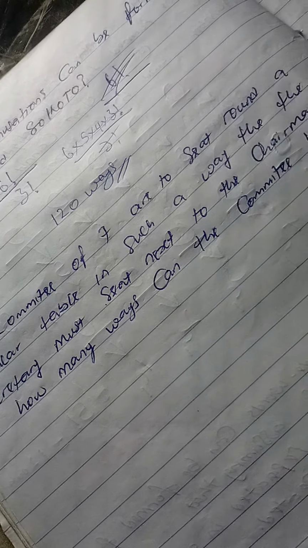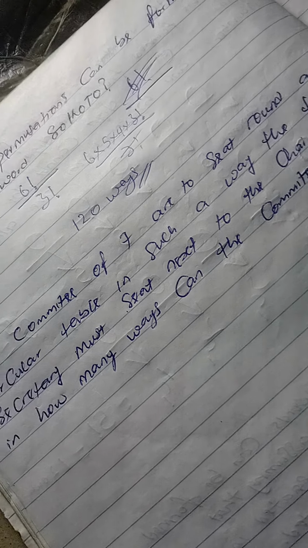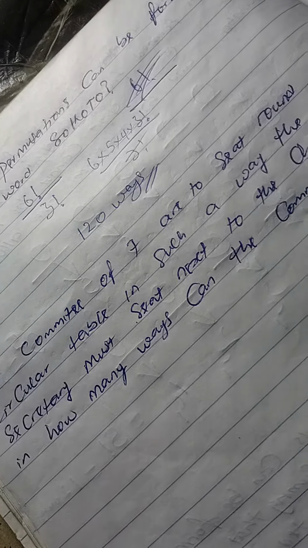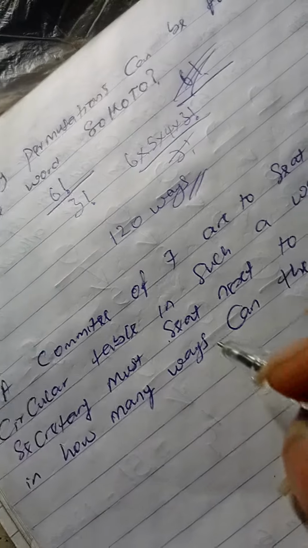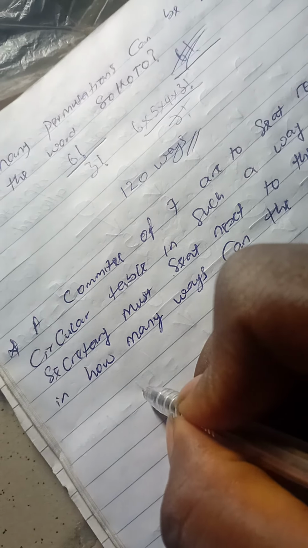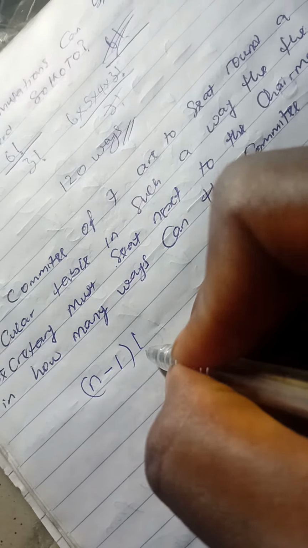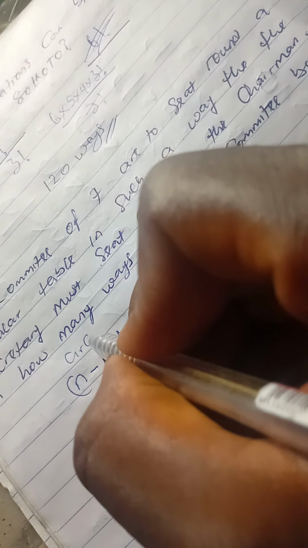So now, a committee of 7 are to sit around a circular table in such a way that the secretary must sit next to the chairman. In how many ways? The formula for a circular table is n minus 1 factorial. This is a circular table.